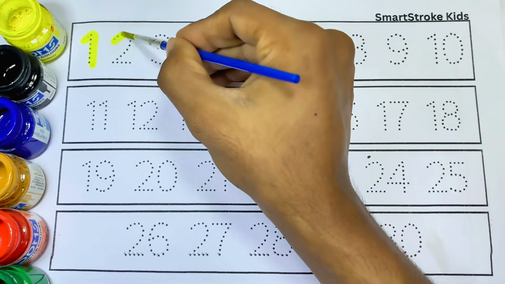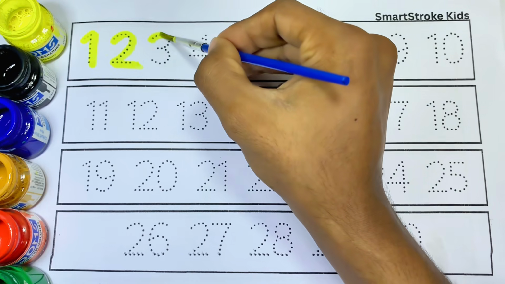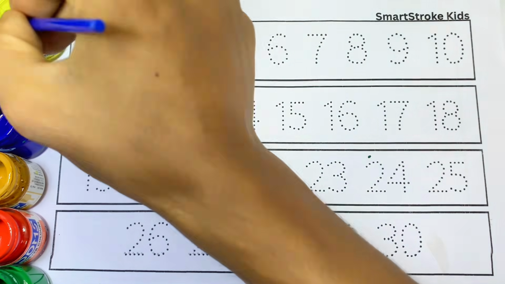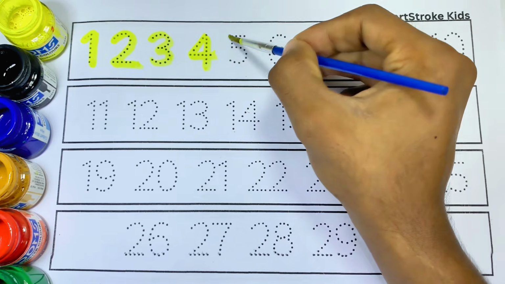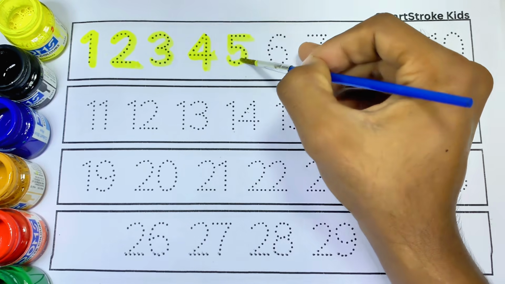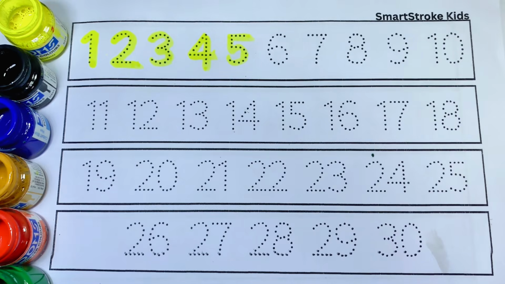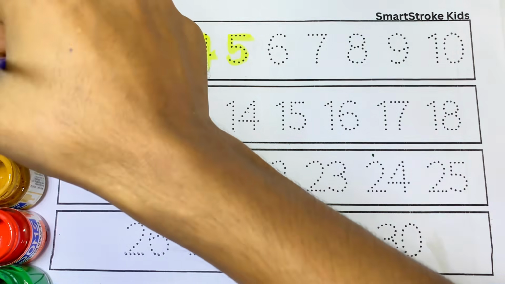1, 2, 3, 4, 5. Kids, now you draw 6. The numbers of 6 and use black color.